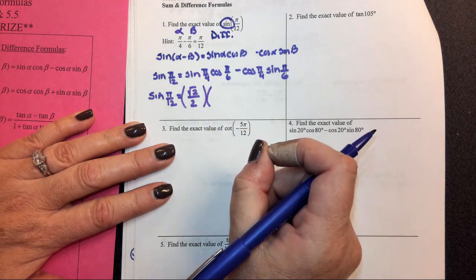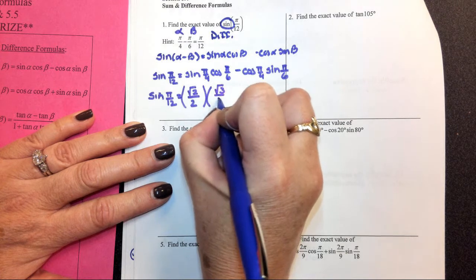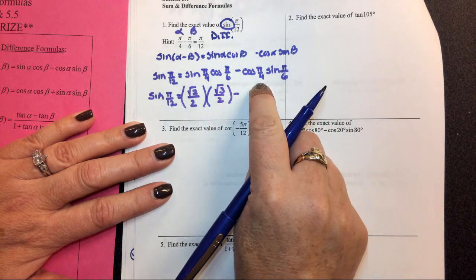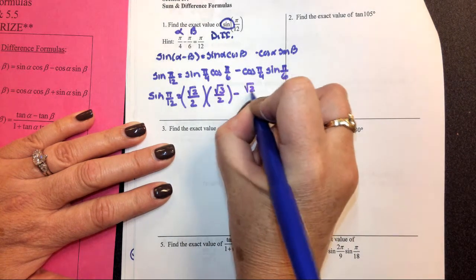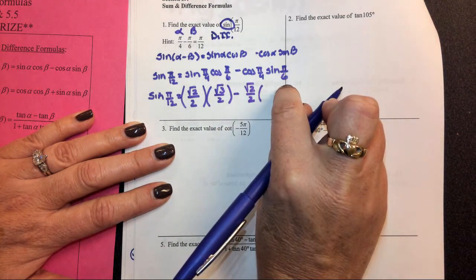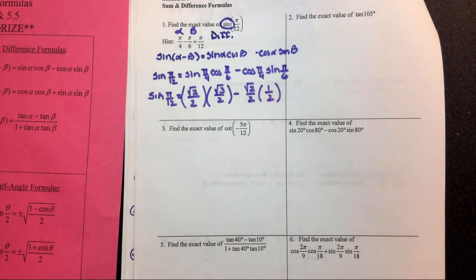Going back to your unit circle, the cosine of pi over 6 is square root 3 over 2. Minus cosine of pi over 4, which is square root 2 over 2, times the sine of pi over 6, which is 1/2. That's where I said, guys, if you don't know that unit circle, this is going to be a disaster. You've got to know that unit circle. That's now just a step in the process.